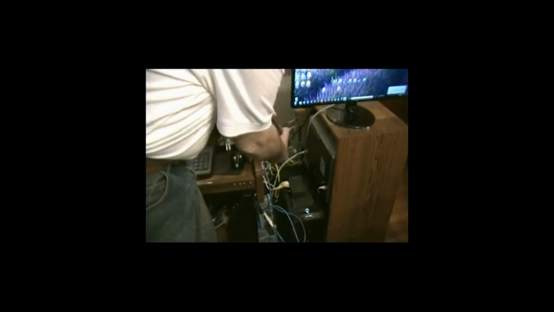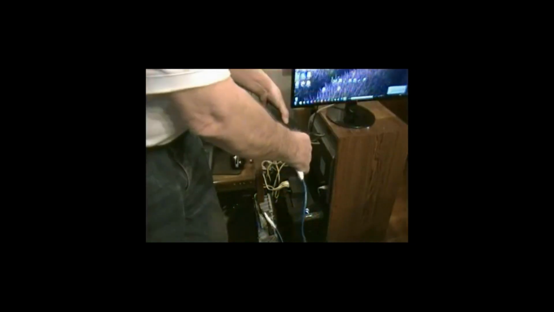Here is the router, and we're going to plug the other end of the Ethernet cable into the router.